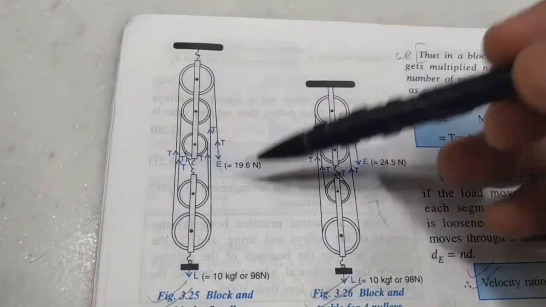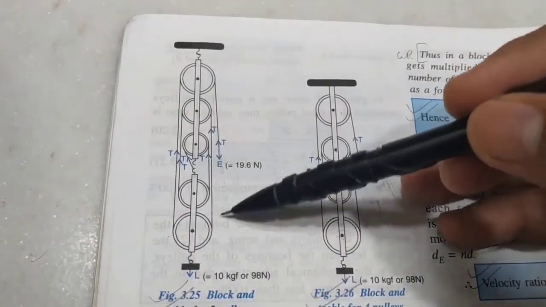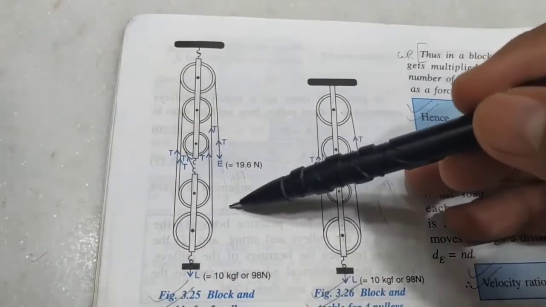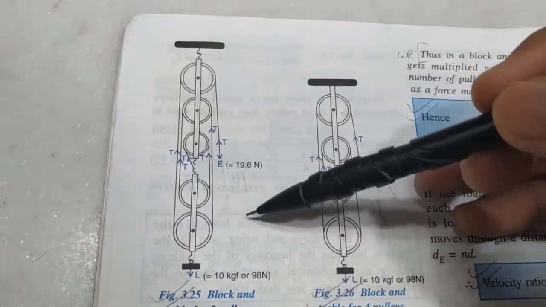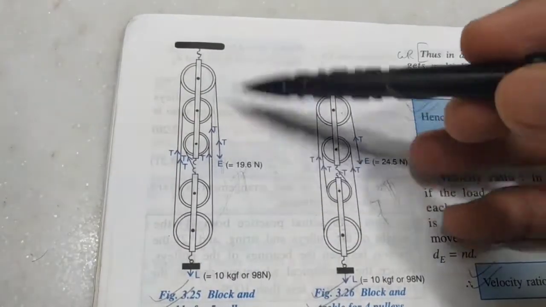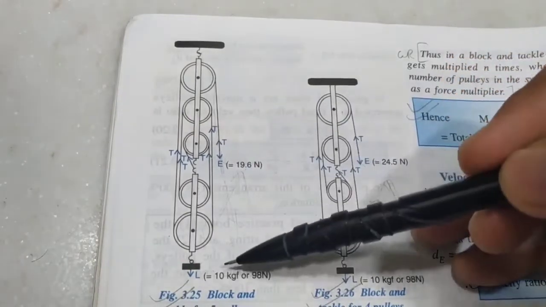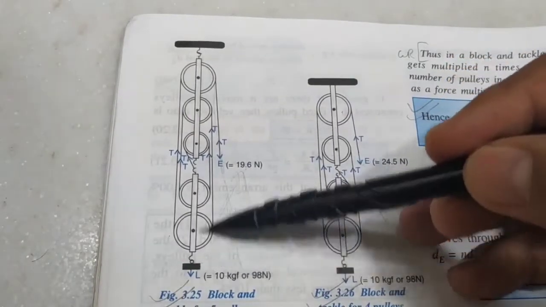So we will get more mechanical advantage, but we don't prefer it because then the effort will need to be applied in the upward direction, which is very inconvenient. We prefer effort being applied in the downward direction. So we'll pull this down and the load is lifted up.